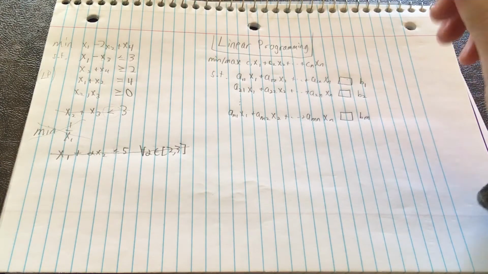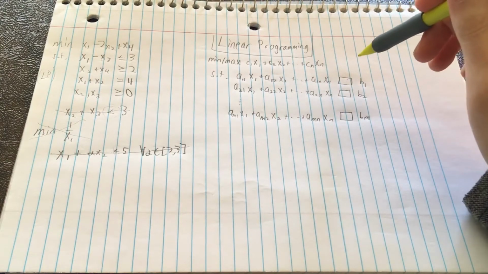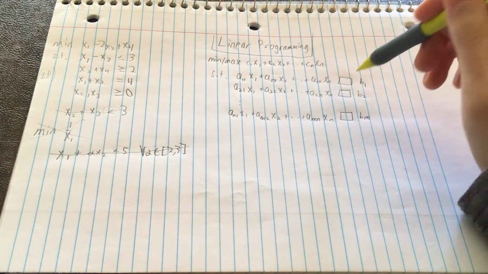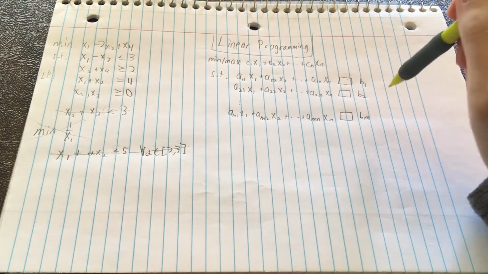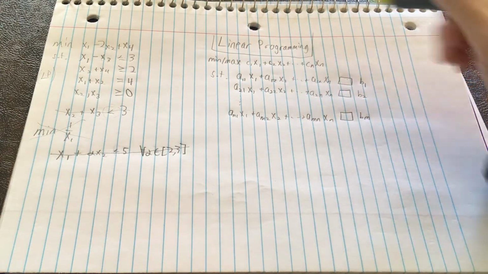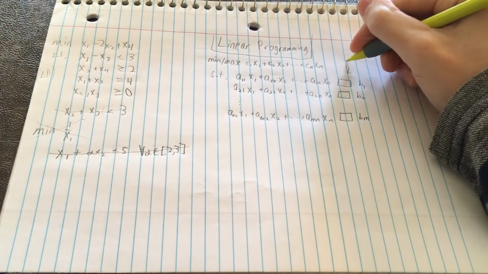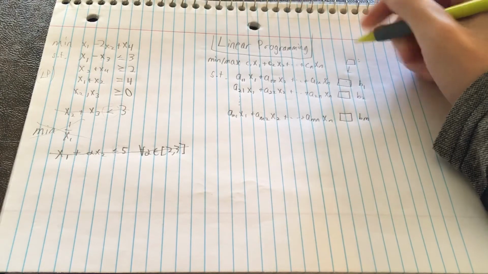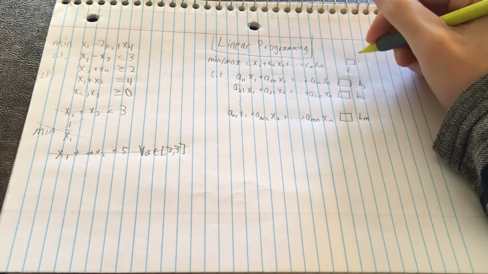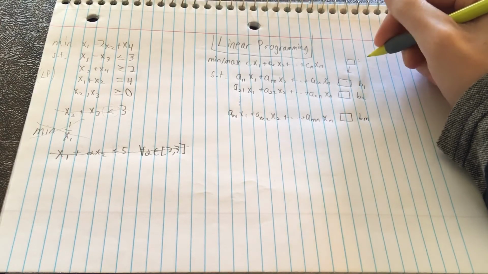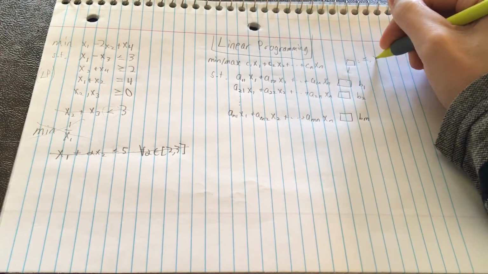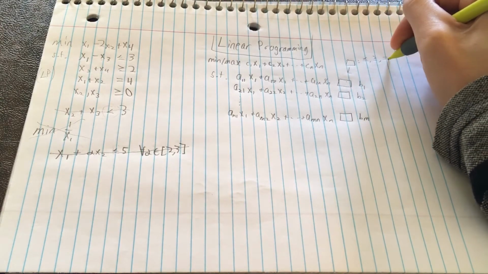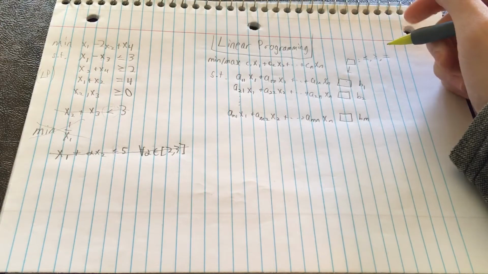So this you can take to be the definition of a linear program. Something is a linear program if it can be written in this form, where a box corresponds to either a less than or equal to, a greater than or equal to, or an exactly equal to, like we've been saying this whole time.